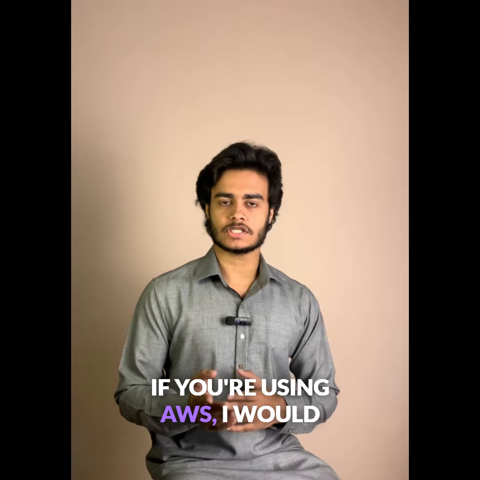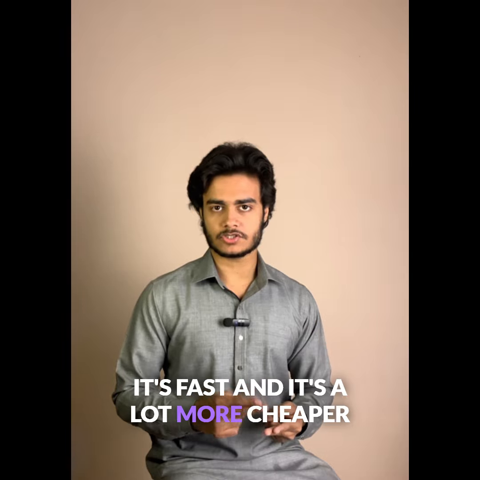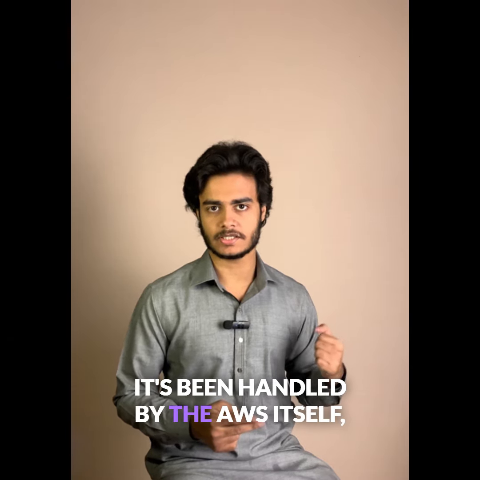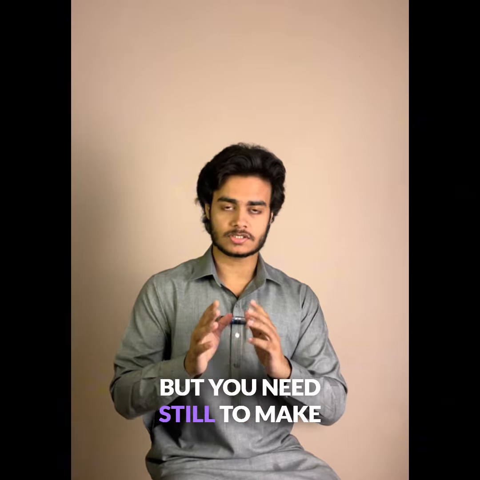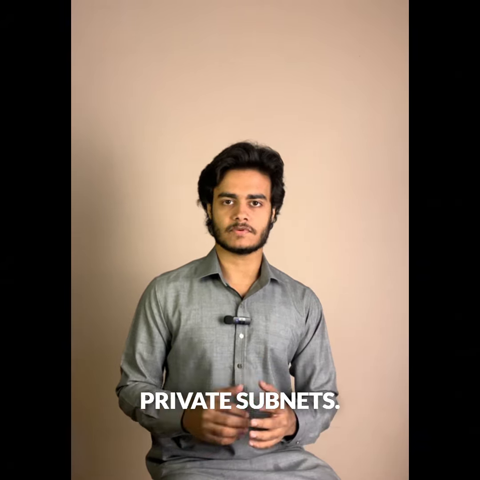If you're using AWS, I would recommend doing it at the ALB level. It's fast and a lot cheaper because you don't pay for the load balancer compute, right? It's being handled by AWS itself. But you still need to make sure, for security, that your backends are always hosted in private subnets.